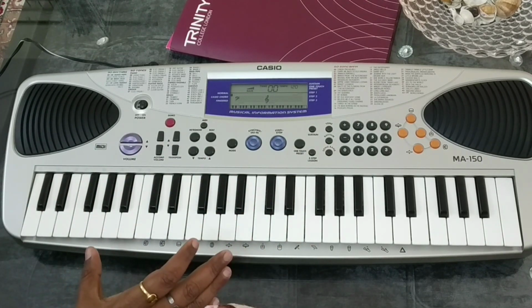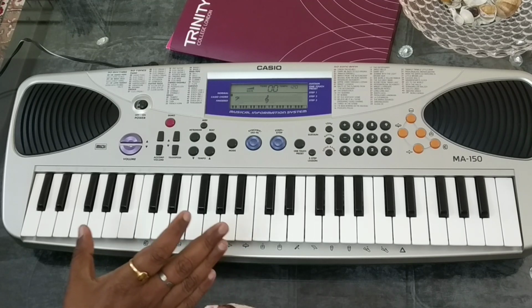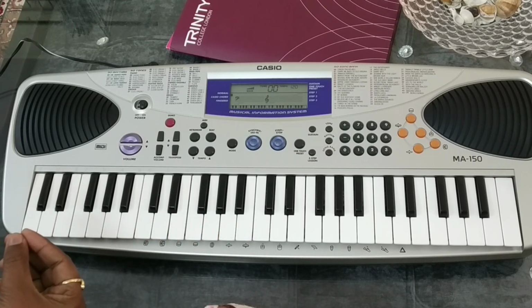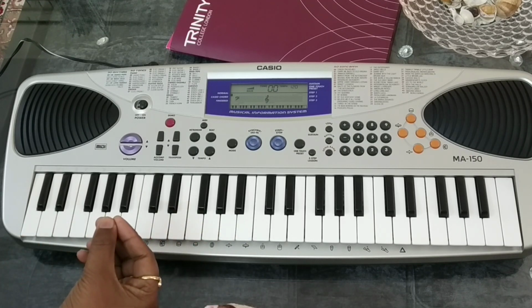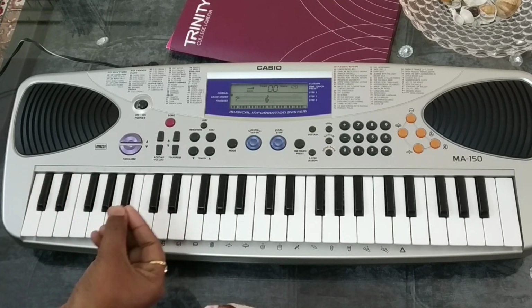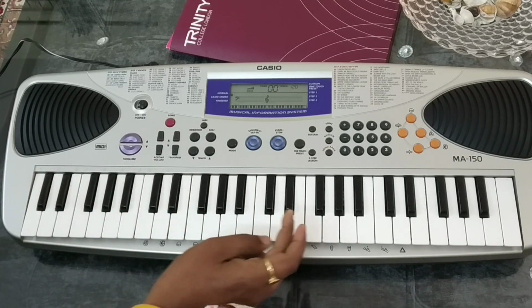Let me also tell you that when you are going to tune the E string of the guitar, which is the thinnest and the lowest one, it is going to be tuned by this E.